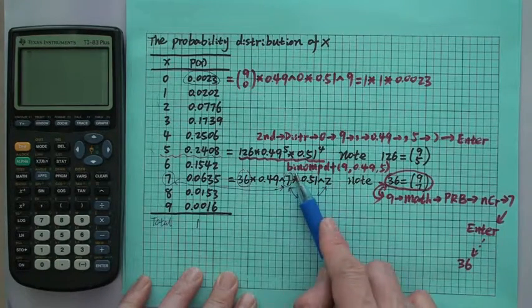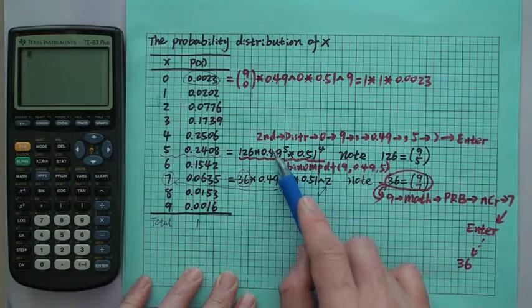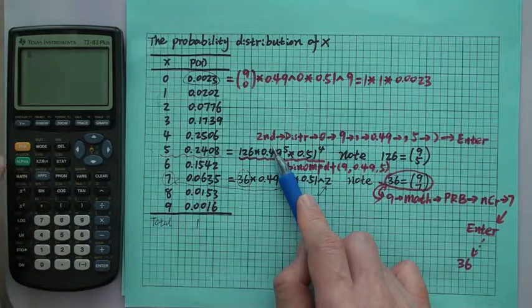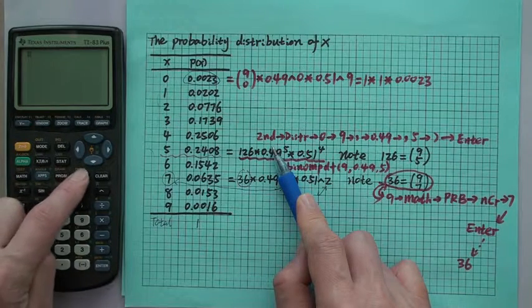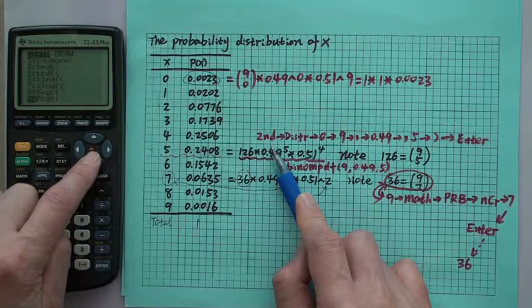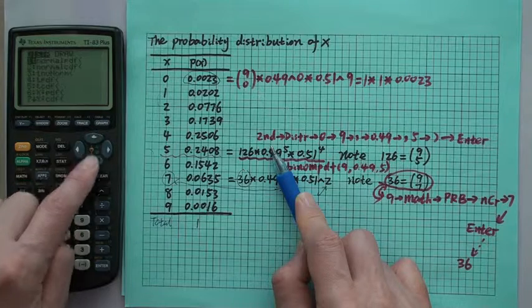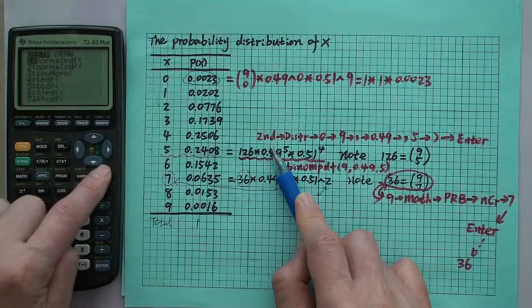All you want is to get this one out. So again, second, distribution, 0. Let's clear it again.